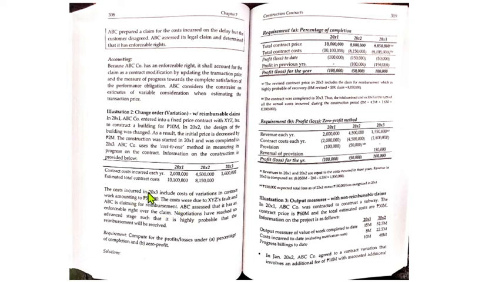Okay. The cost incurred in 20x3 includes cost of variations in the contract work amounting to 50,000. Okay? Kaya nga yung 20x3 niya ay 8,050,000. ABC assessed that it has an enforceable right over the claim. Negotiations have reached an advanced stage that it is highly probable that the reimbursement will be received. So, highly probable yung reimbursement, therefore, kaya naka-indicate yung reimbursement related dyan. So, tingnan natin.